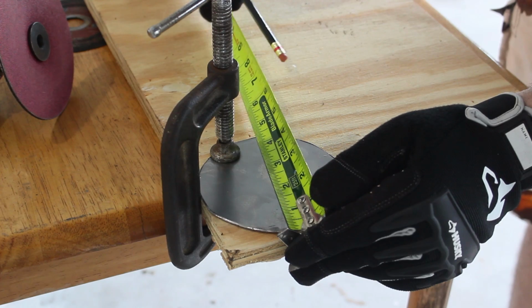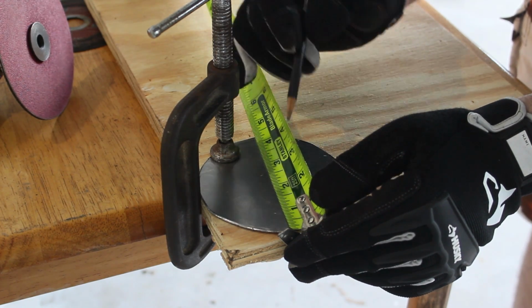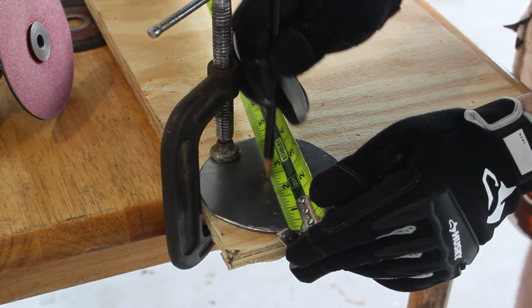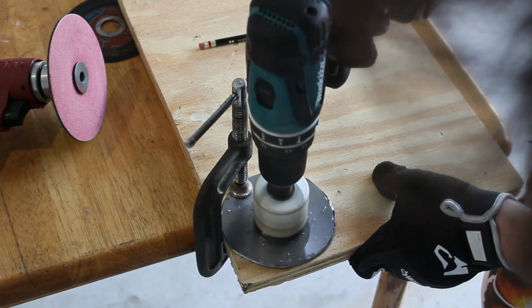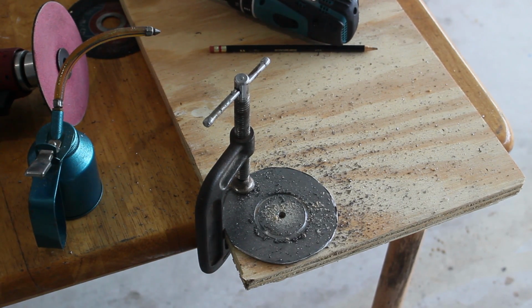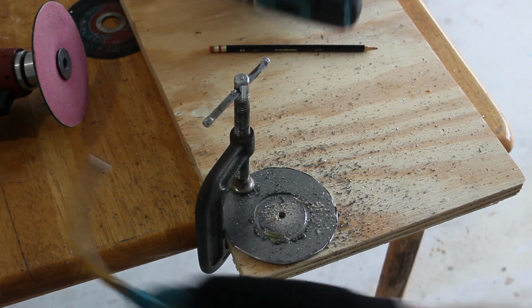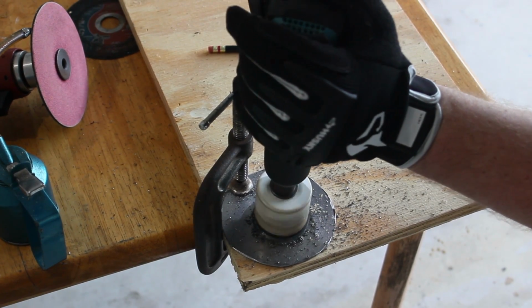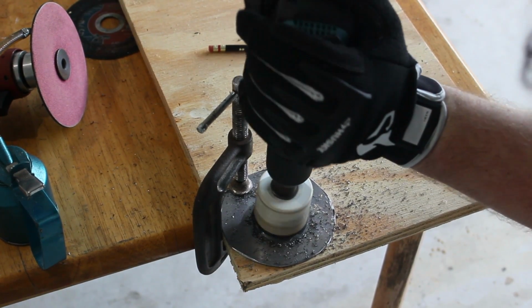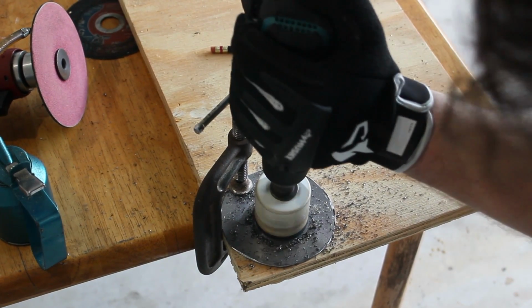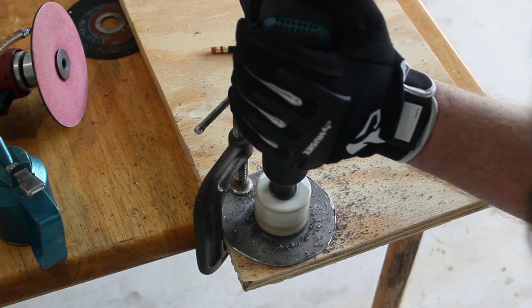Go ahead and mark where you'd like to cut your hole for your 2-inch pipe going into your cavity. Since metal cutting gets extremely hot, I like to keep it oiled a little bit and keep the tool lasting a little bit longer. Kick it up to high speed if you want some theatrics.